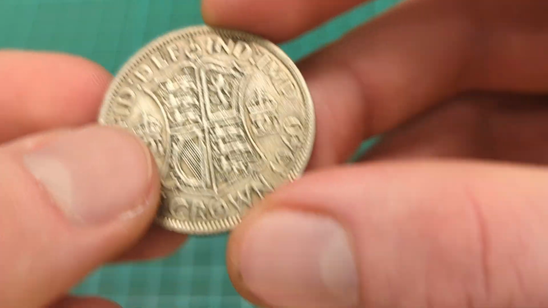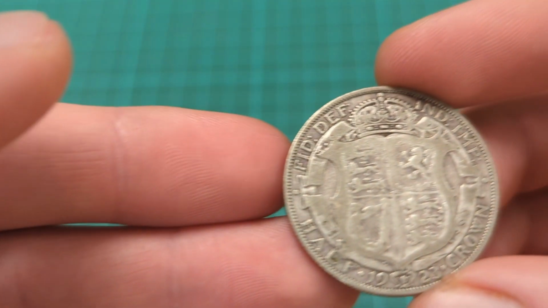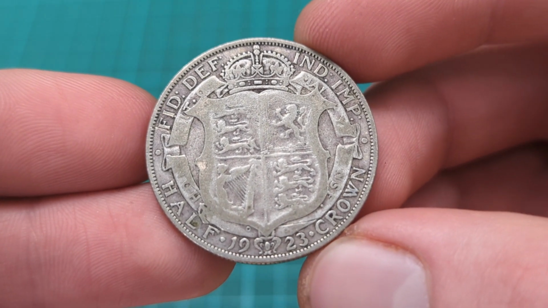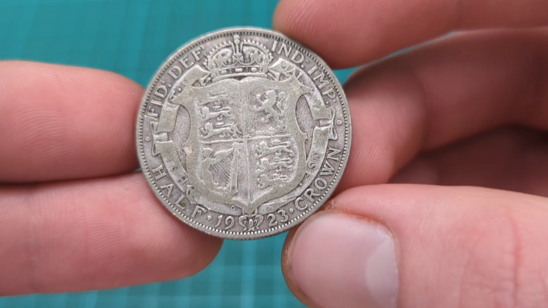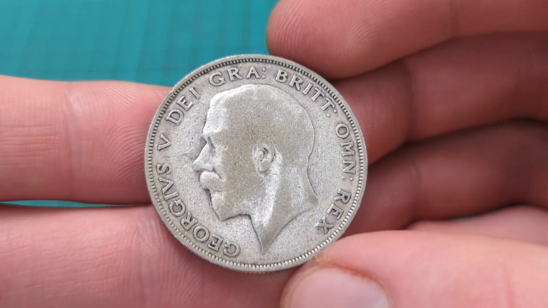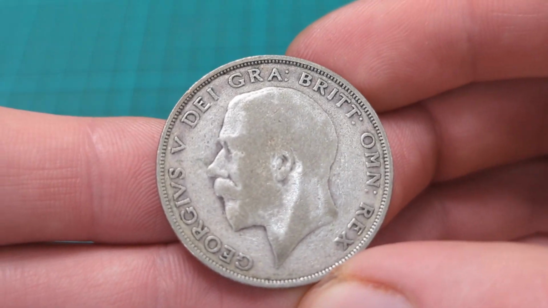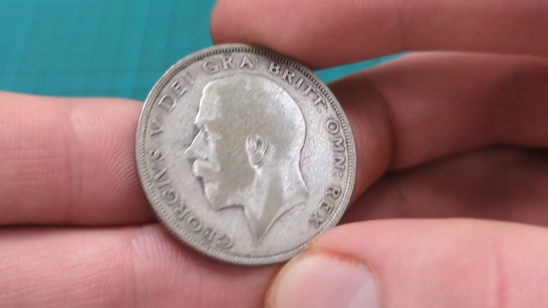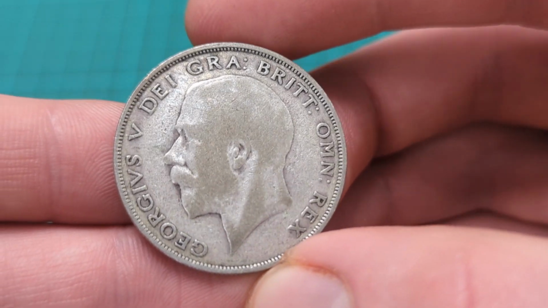Very nice indeed. For my King George V coin, I will be entering this coin here. This is a 1923 half crown. A lovely design coin to the reverse there, but of course importantly to the obverse, here featuring a portrait of King George V, so I therefore have a coin from the reign of King George V.